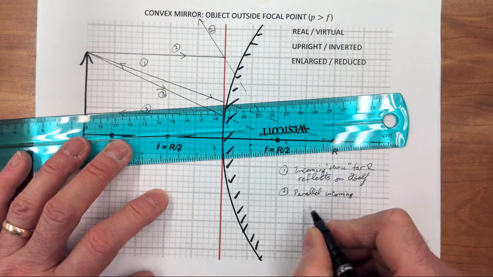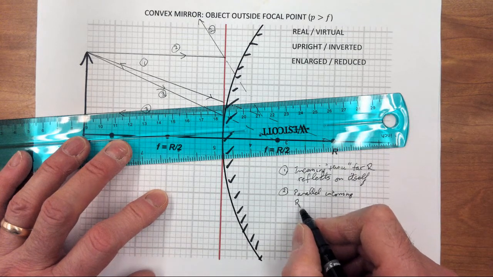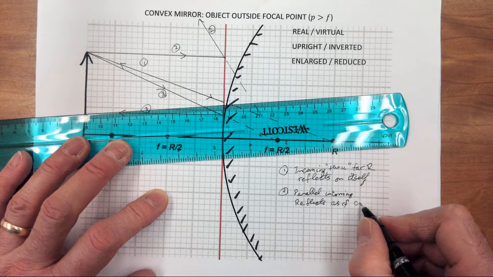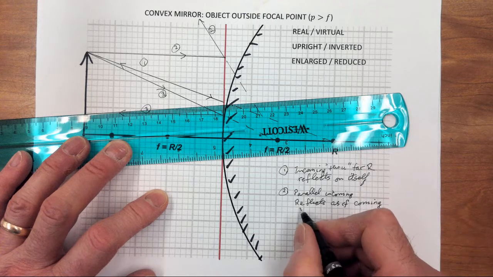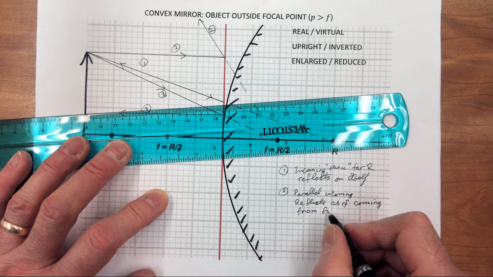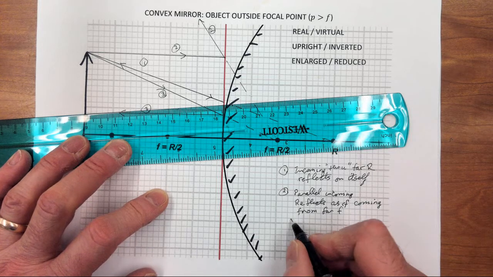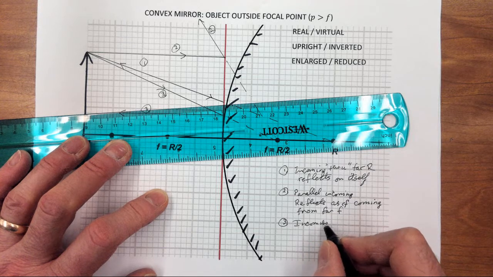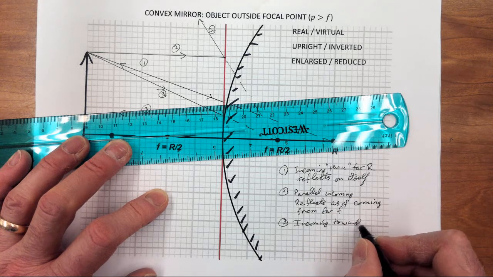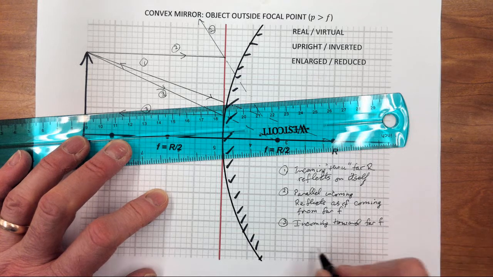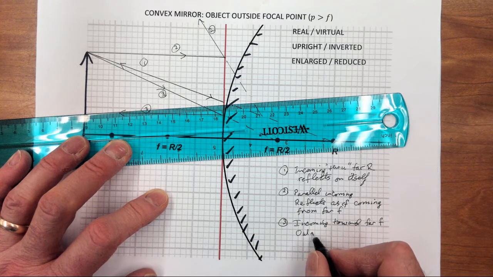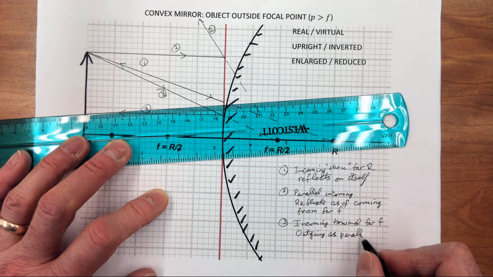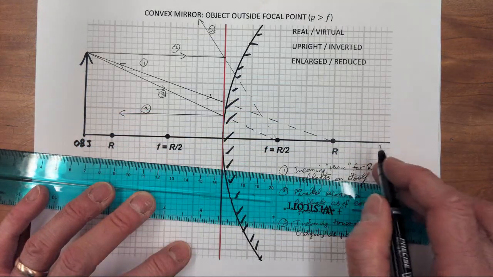The parallel incoming reflects as if coming from the far focal point. Number 3 was incoming toward the far focal point. It will be outgoing as a parallel ray. And by parallel, I mean parallel to this axis right here.